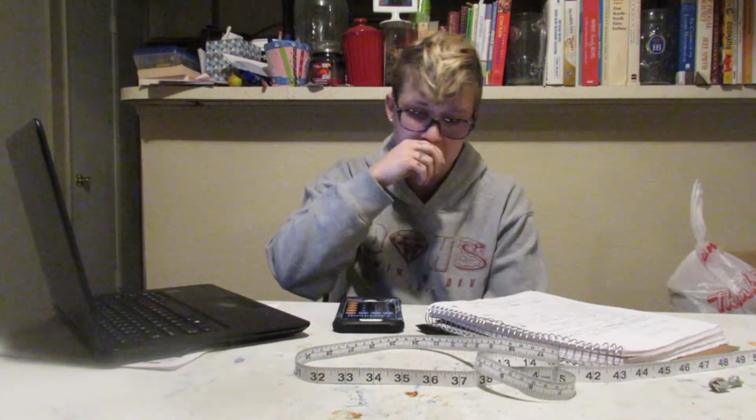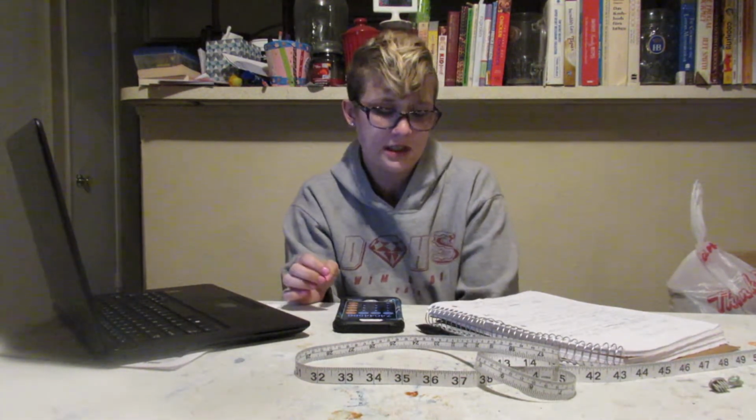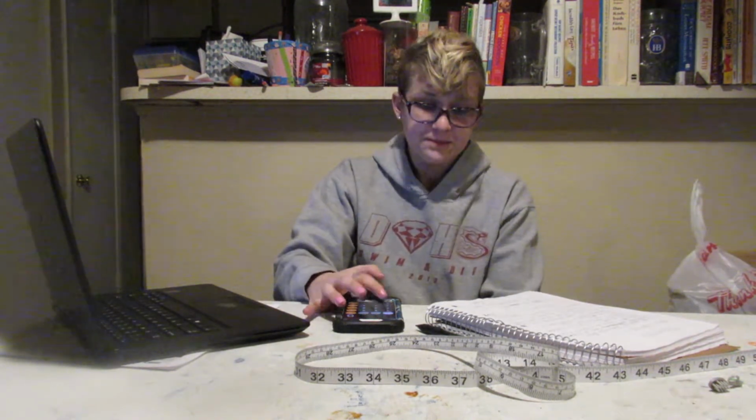Now, in order to find the tidal volume at rest, I am going to take that radius, cube it, multiply that by 4 pi, and then divide by 3.